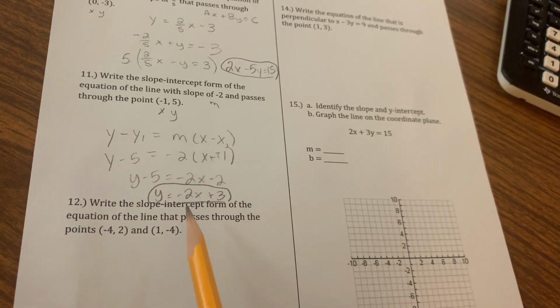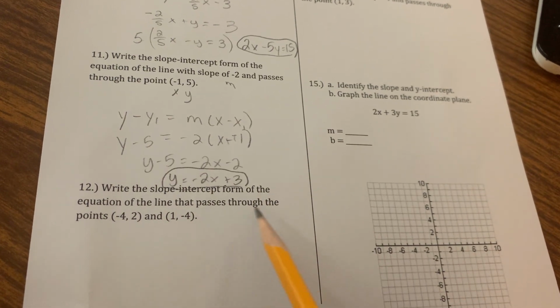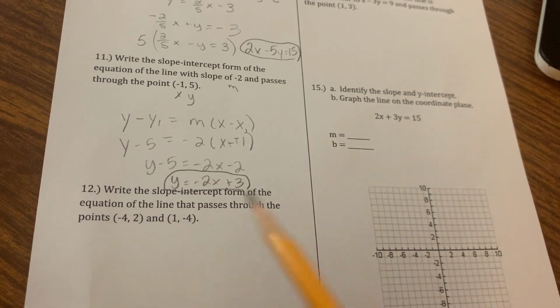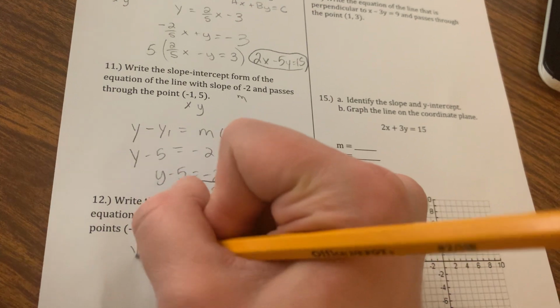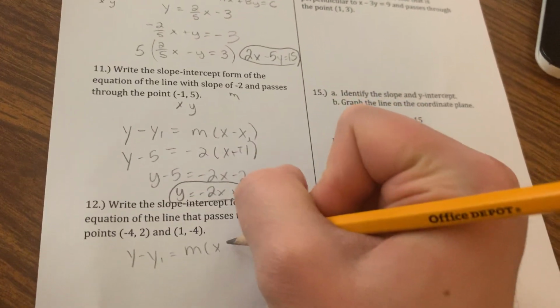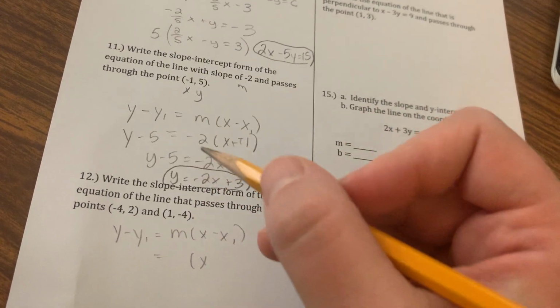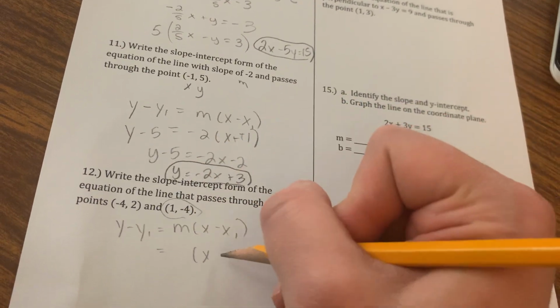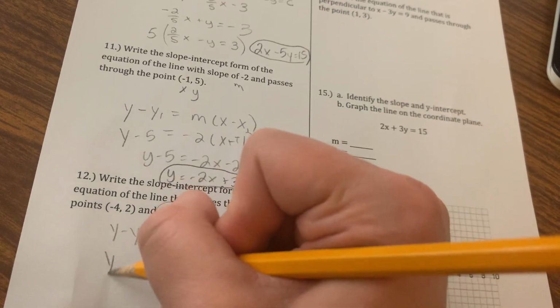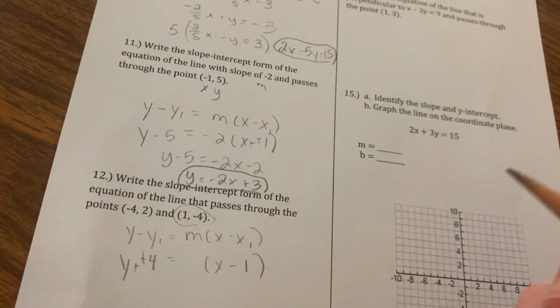Slope's -2, yep. Write the slope-intercept form of an equation of a line that passes through the points (-4, 2) and (1, -4). All right, so we're going to use point-slope form again because it's nice to just substitute in the point and the slope. So I'm going to put in, I like (1, -4). You didn't have to use that one. You could have used the other point, but I like this one. I don't know why. Probably because of the 1.